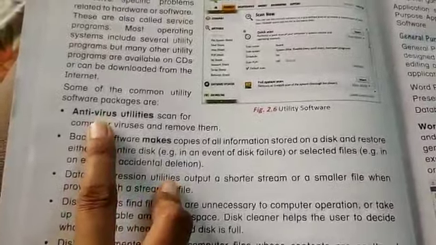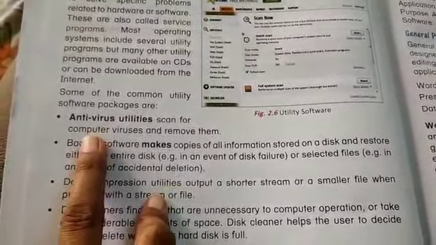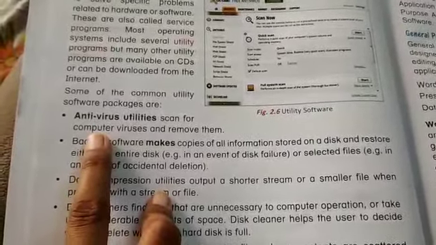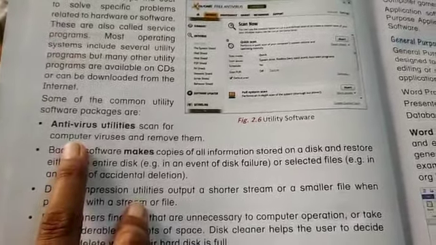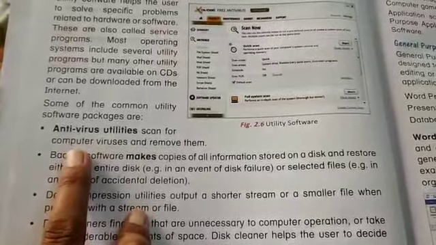First, antivirus utilities scan for computer viruses and can remove them. If sometimes in your computer some kind of virus is there, you should always have antivirus either in mobile or in your computers or laptops.